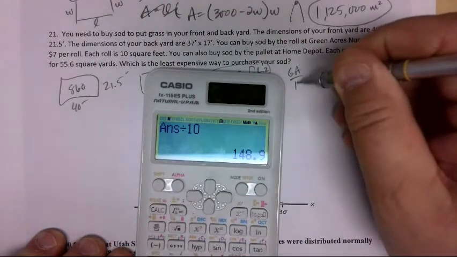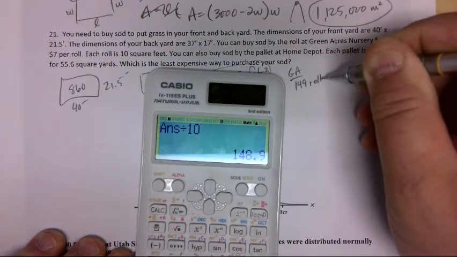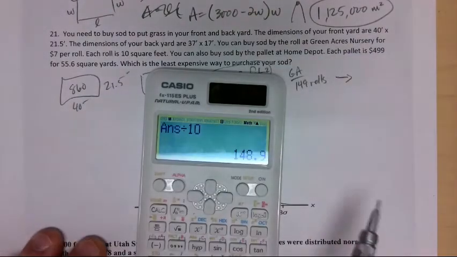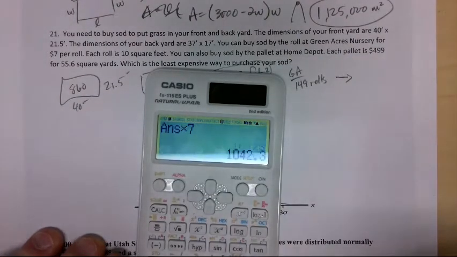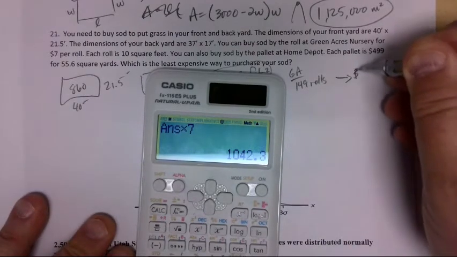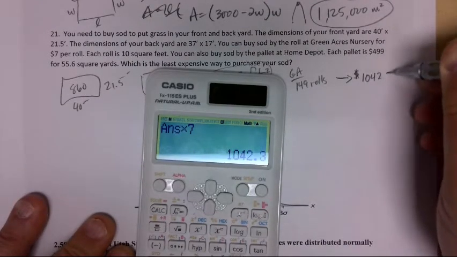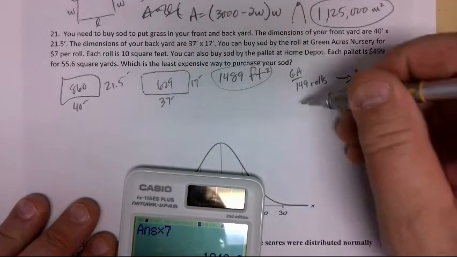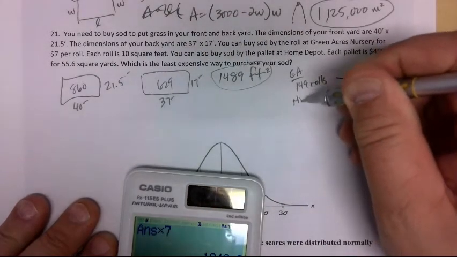So 149 rolls, and each of those rolls is $7. That gives me a cost of $1,042.3.